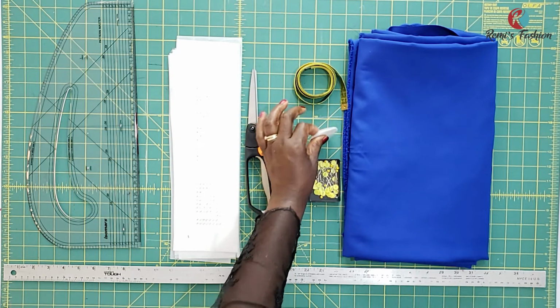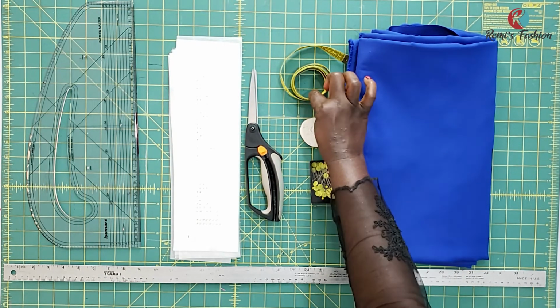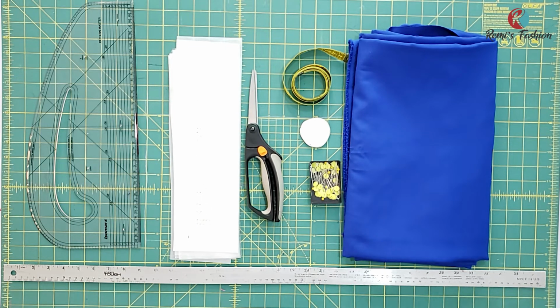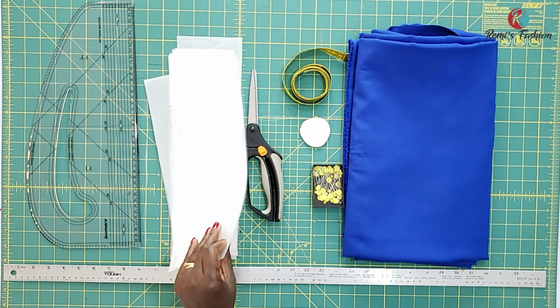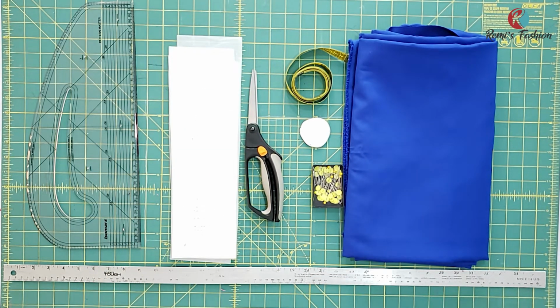We also need a tailor's chalk to be able to mark in our vertical and horizontal points. We need a tape rule to transfer our measurements to our fabric. We also need pins to hold our fabrics, the front and the back, together after cutting out. And these are rhinestone templates. So these are the templates I'm going to be using to embellish our kaftan dress.